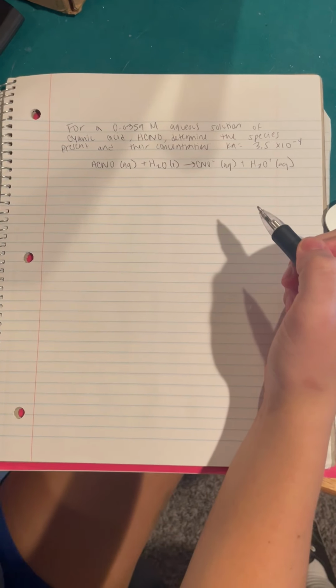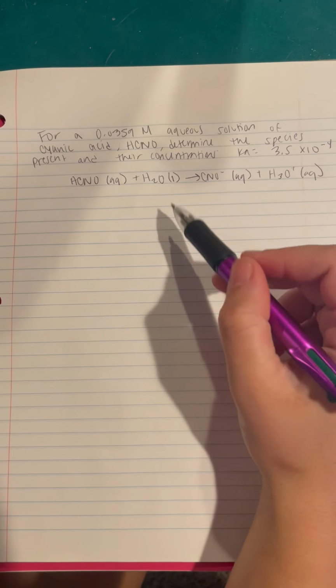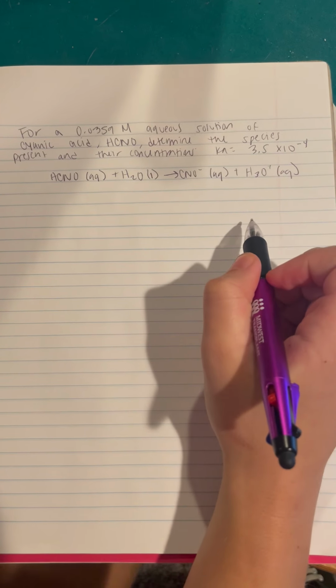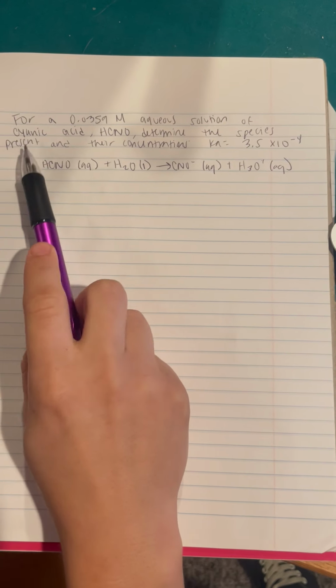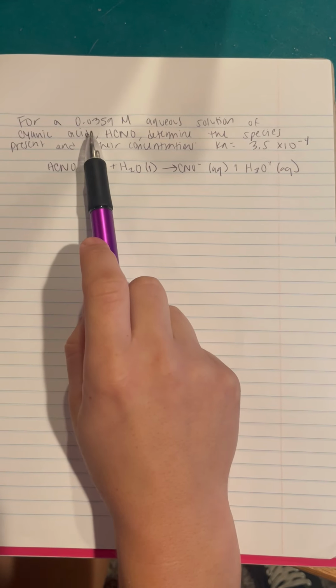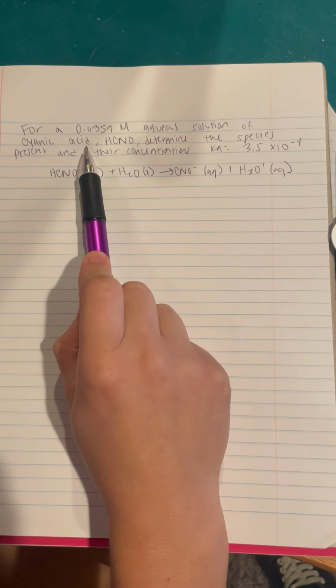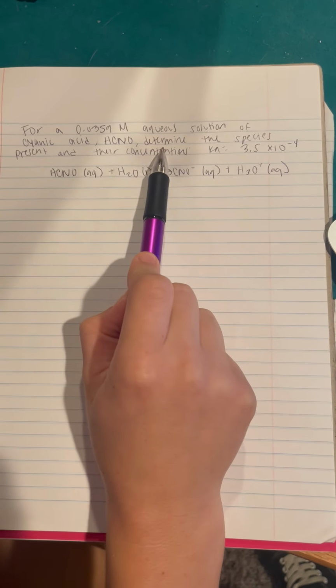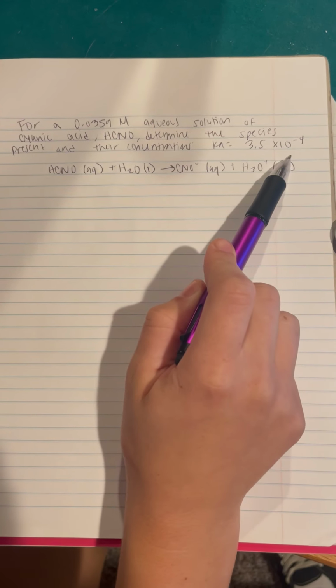So today we're going to be talking about the specific species within an aqueous solution and how to find the concentrations of those species. So I wrote out an example problem we can go over. This says for a 0.0359 M aqueous solution of cyanic acid, HCNO, determine the species present and their concentrations, and then it gives us the Ka value.